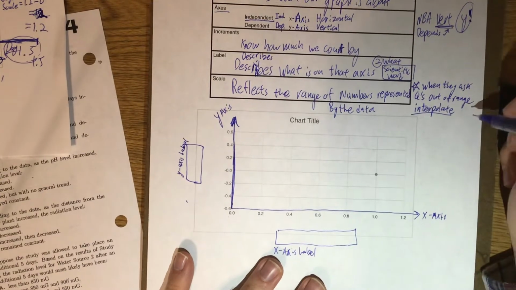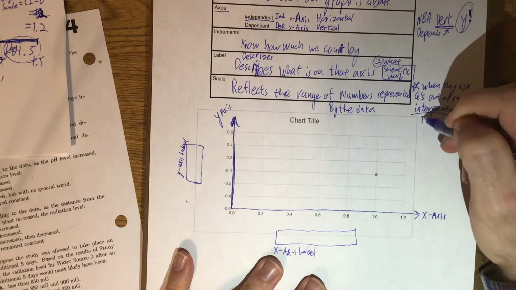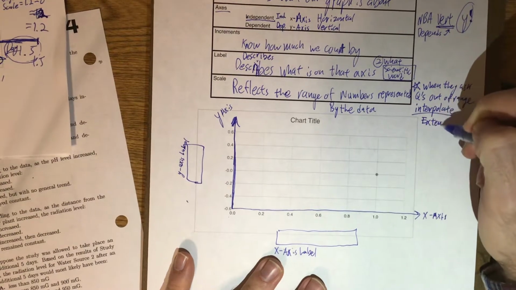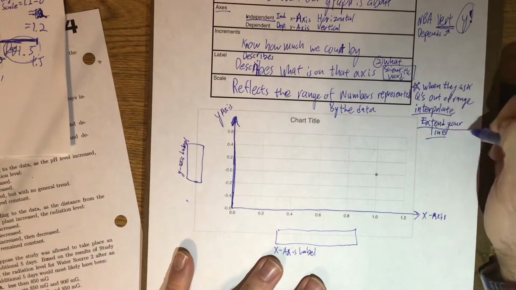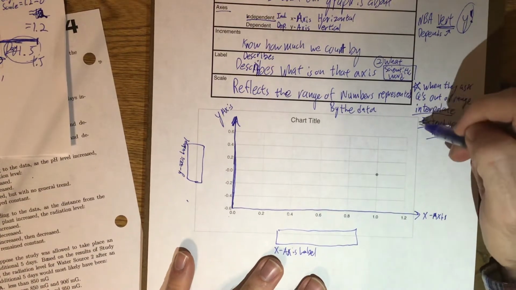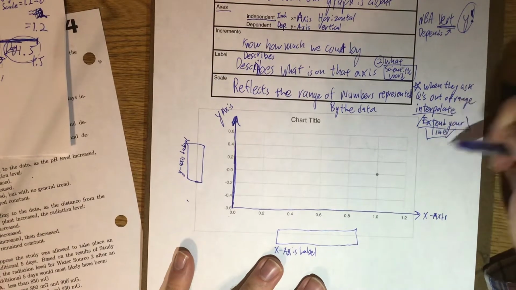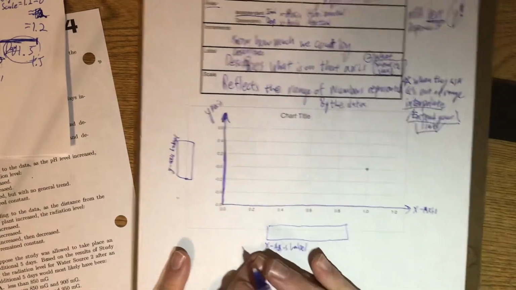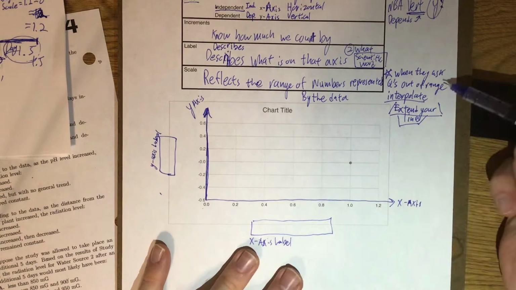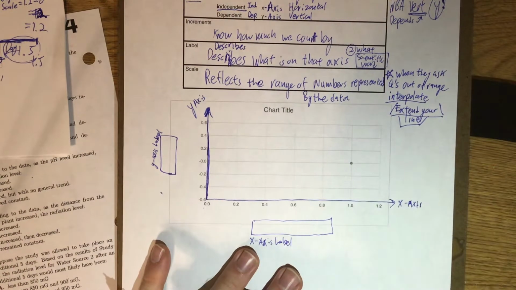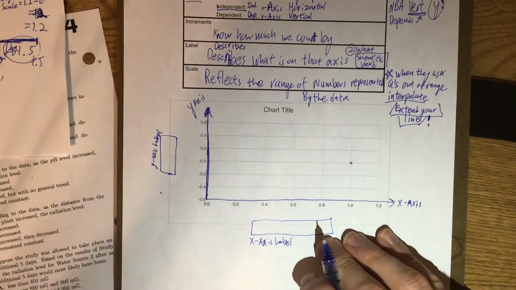Okay, what that means is you're going to extend your line. Okay, and this is the most important concept, I think, for these videos right here. You're going to extend your line. Okay, I'm sorry you didn't see that in the view screen. So when they ask a question out of range, you need to extend your line.